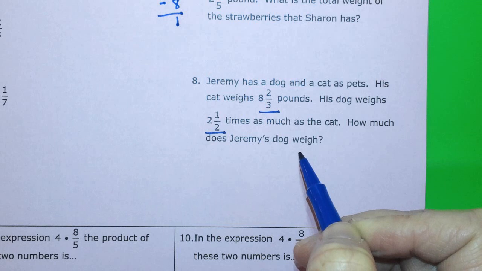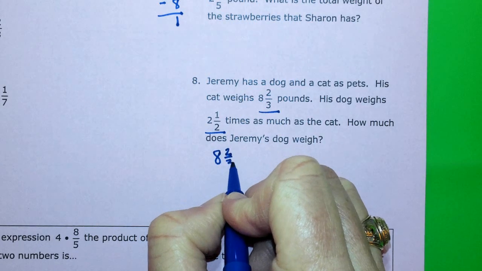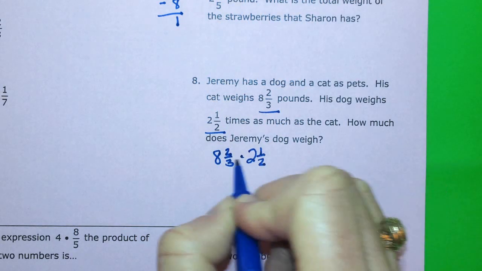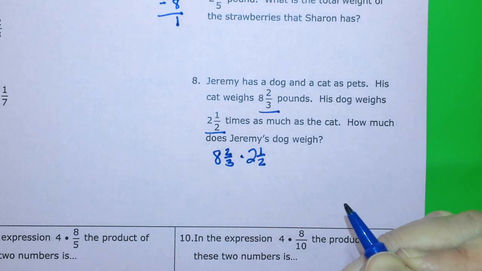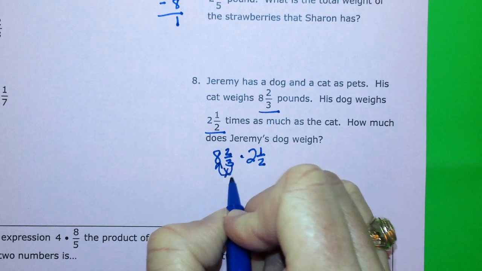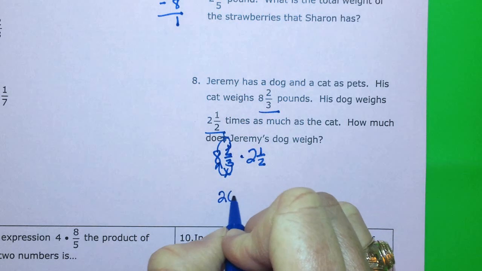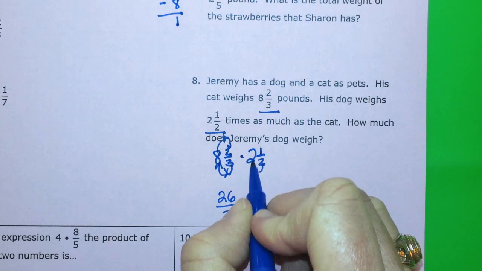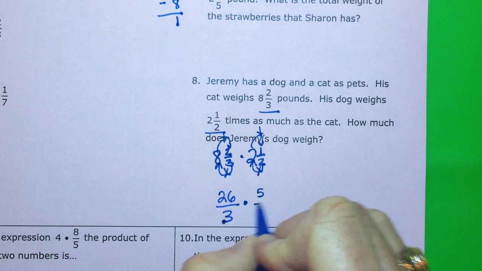So since I know it's 2 1/2 times, I'm going to multiply. So here I have 8 2/3 times 2 1/2. But again, I have 2 mixed numbers, so I need to make sure that they're improper fractions. When I multiply, I need them to be improper. So we'll go ahead and do our Texas two-step. 8 times 3 is 24. And then if I add 2, 24, 25, and 26 over 3 times, okay, so 2 times 2 is 4, plus 1 more is 5. So this is 5 over 2.